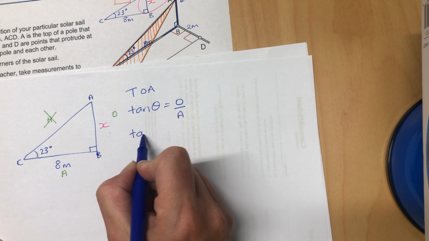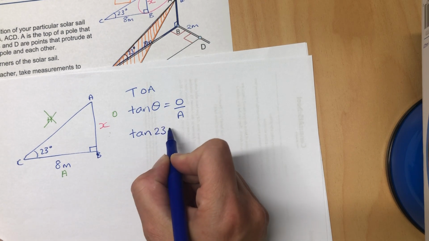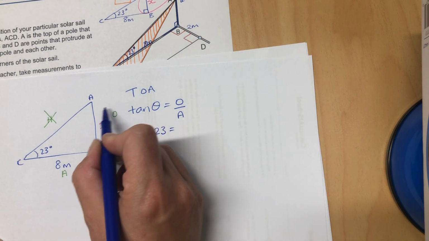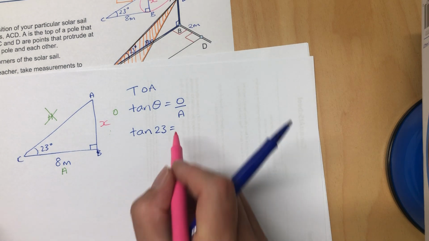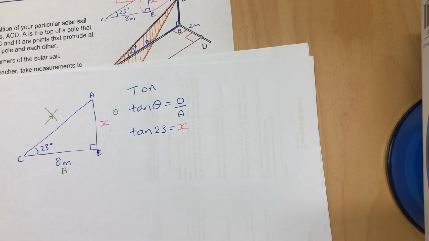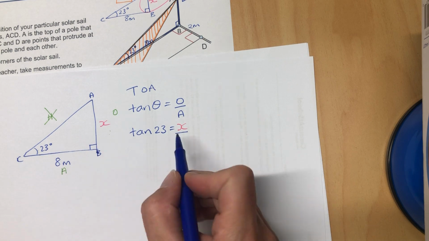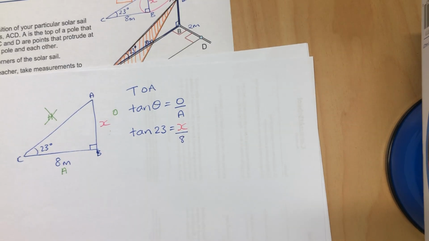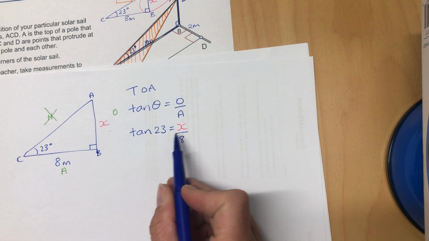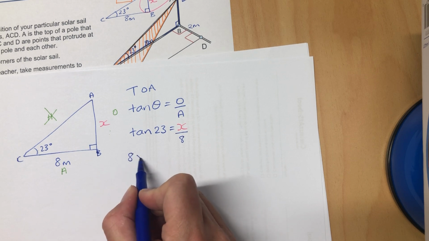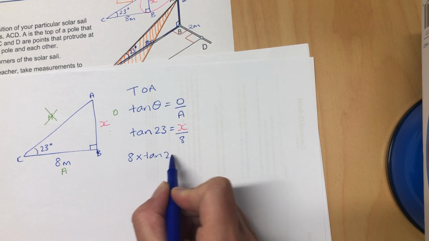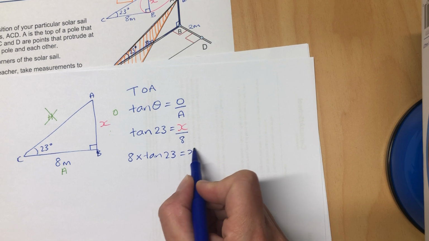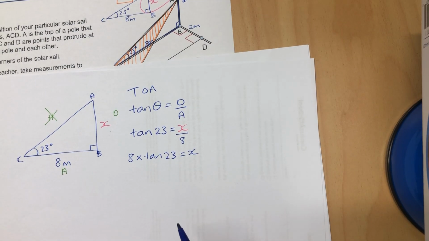And so we have tan of 23 degrees equals O. X is on my O side, over A, which is 8. If X is on the top of the fraction and it's being divided by a number, to solve the problem we need to times by that denominator. So our last bit of working is 8 times tan 23 will tell us what X equals, and then we put that into our calculator, which I have here.